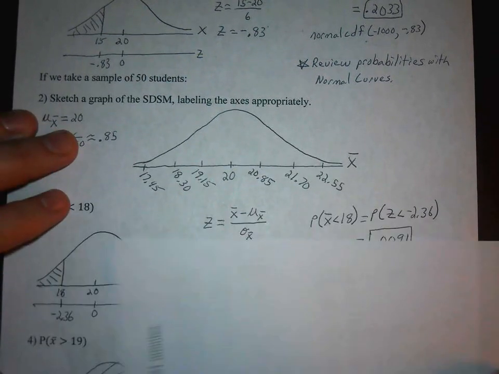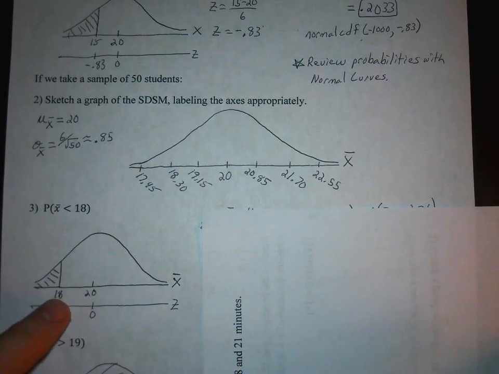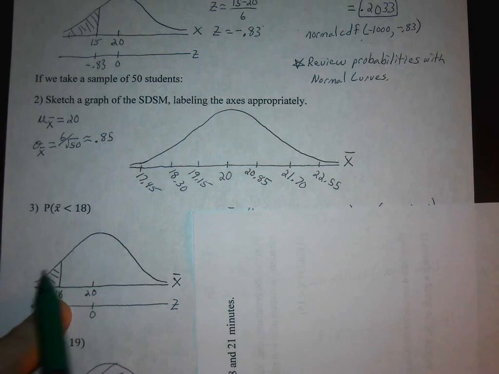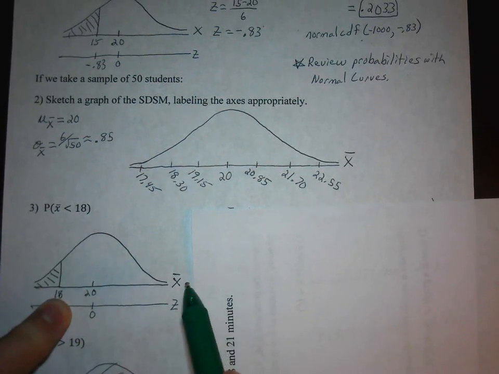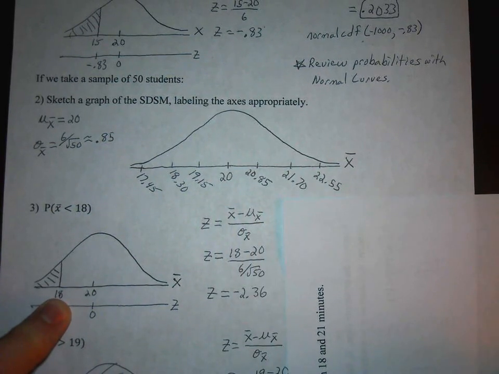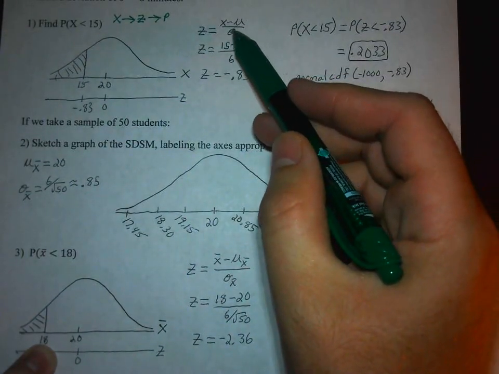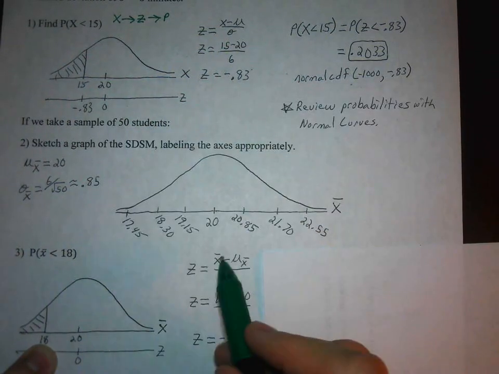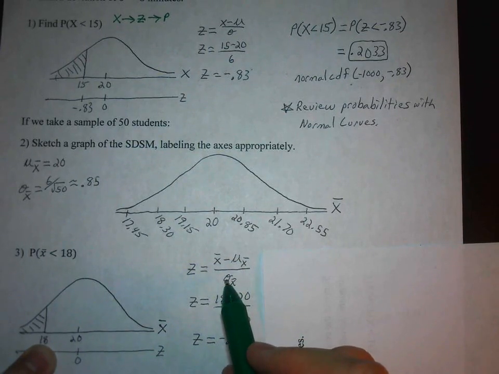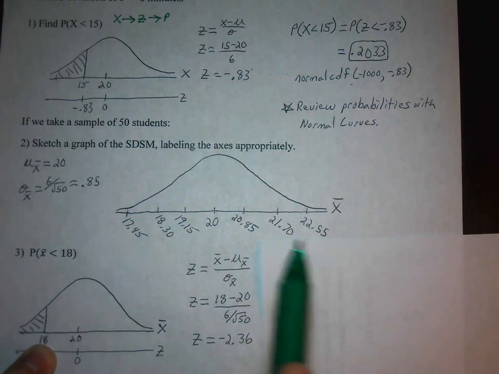Now you graph your distribution for x bar. 20 is in the center. 18 is to the left of 20. And x bar less than 18, we're shading to the left. Now we need to convert x bar into z. In your z formula, x minus mu over sigma, everything turns into x bars. So x turns into x bar, mu turns into mu sub x bar, and sigma turns into sigma sub x bar. The concept will be the same.